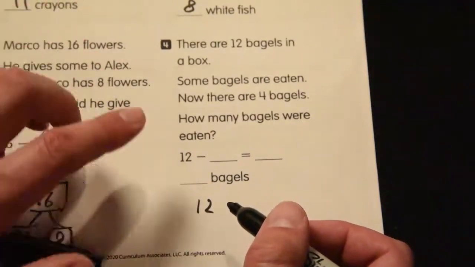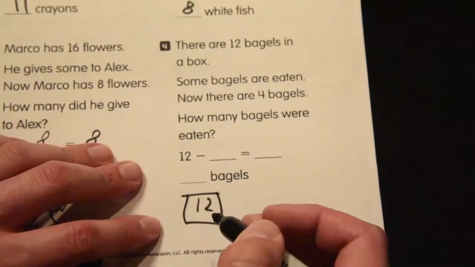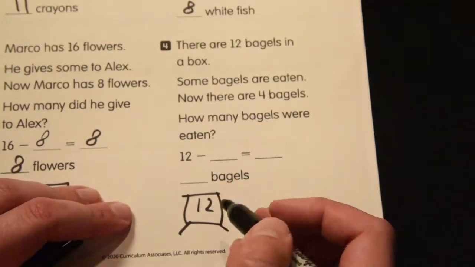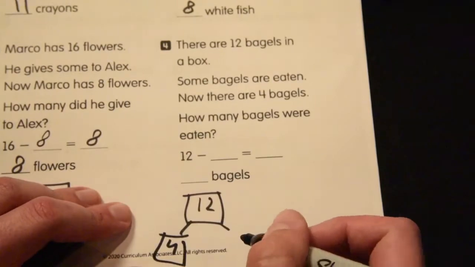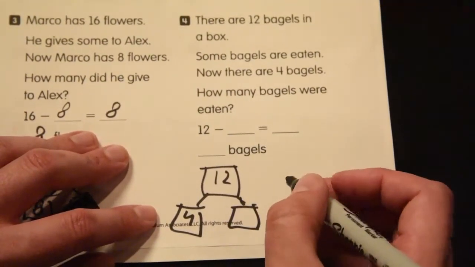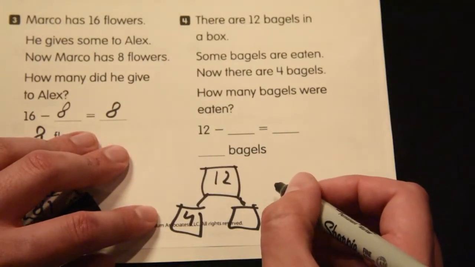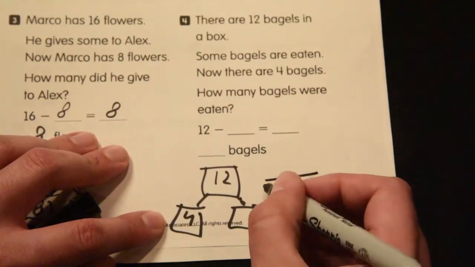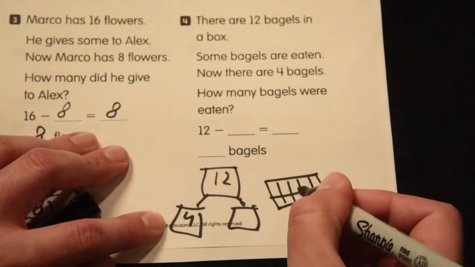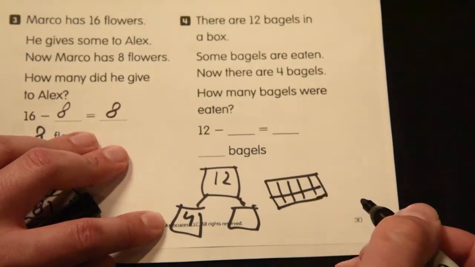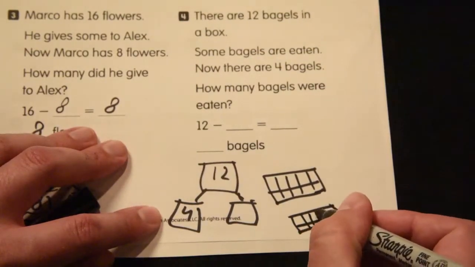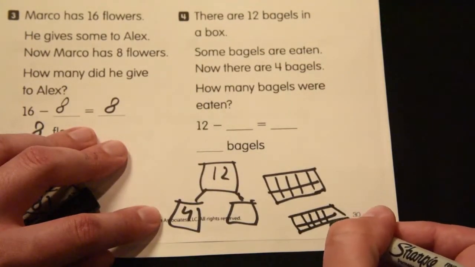Okay, we can draw boxes. We can also draw squares. Now there are 4. Or we can draw our squares. 1, 2, 3, 4, 5, 6, 7, 8, 9, 10. Okay. 1, 2, 3, 4.